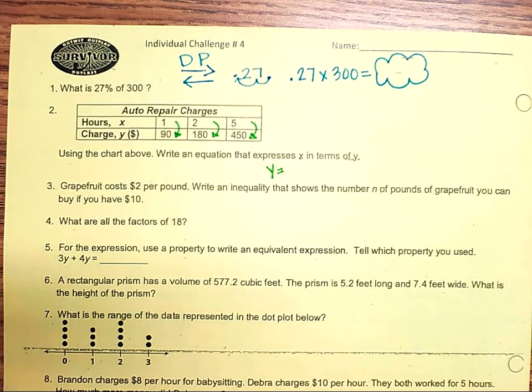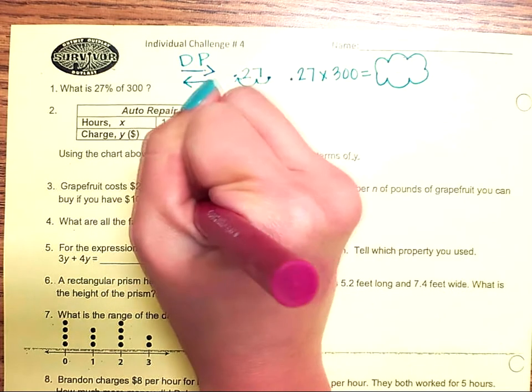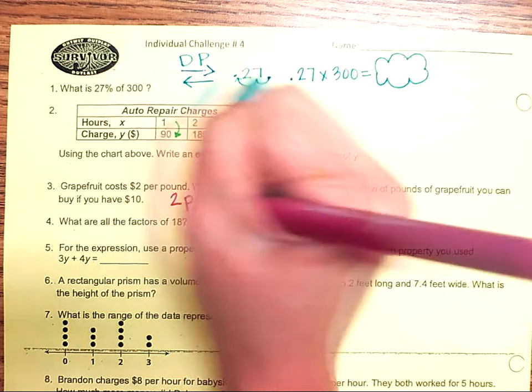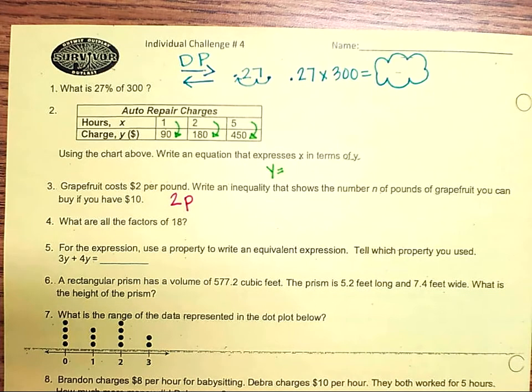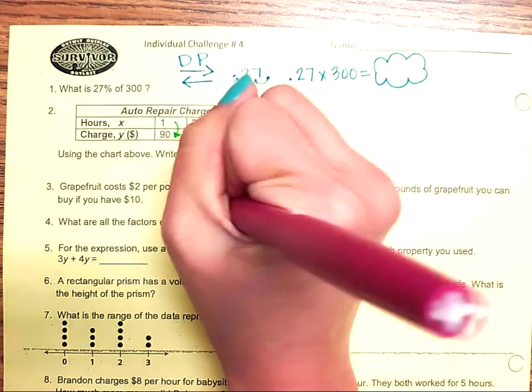Number 3, grapefruit costs $2 per pound. Write an inequality that shows the number n of pounds of grapefruit you can buy if you have $10. So we have $2 per pound. So we'll just say 2p. Oh, it says use n, sorry. So we'll do 2n.